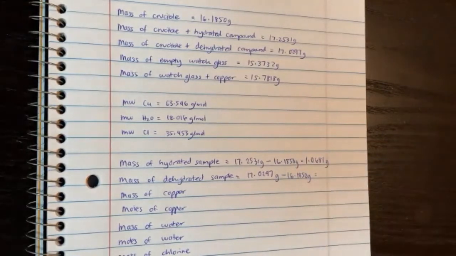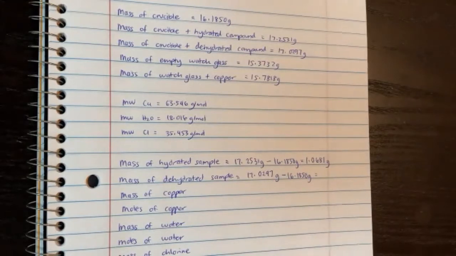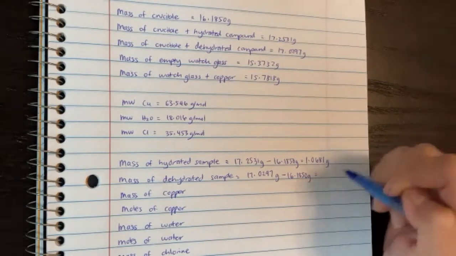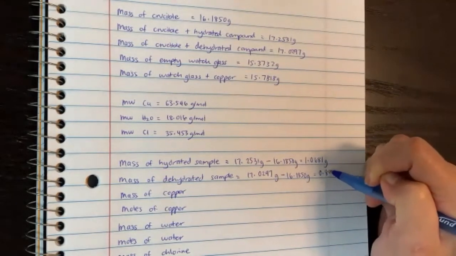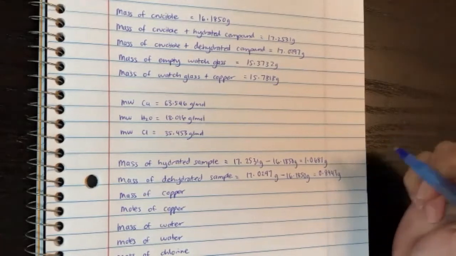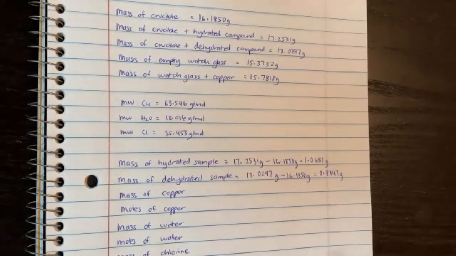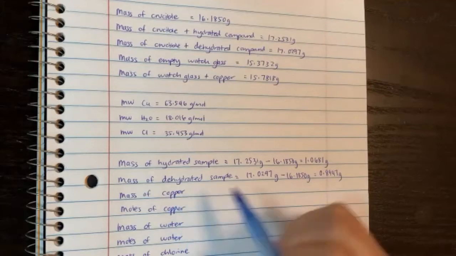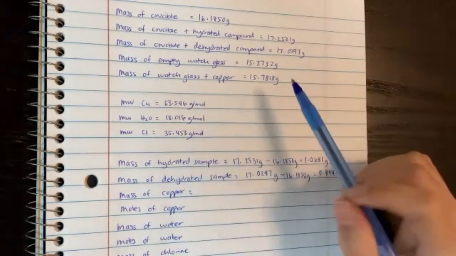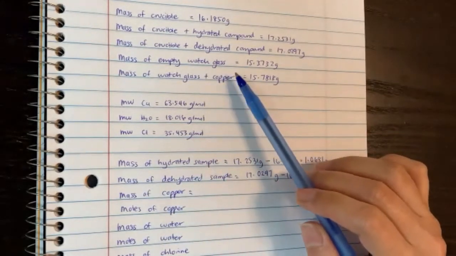All right, let's do this one. 0.8447 grams.